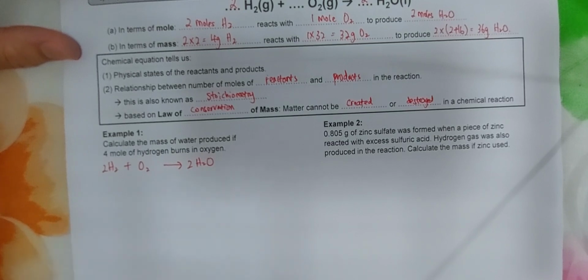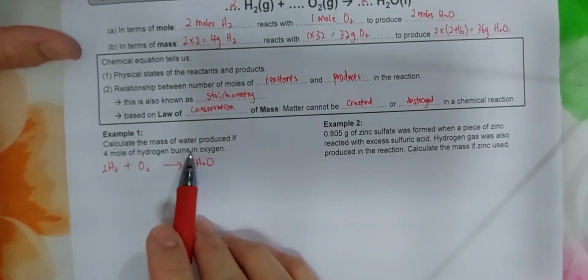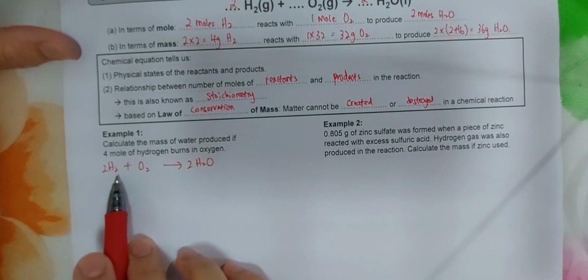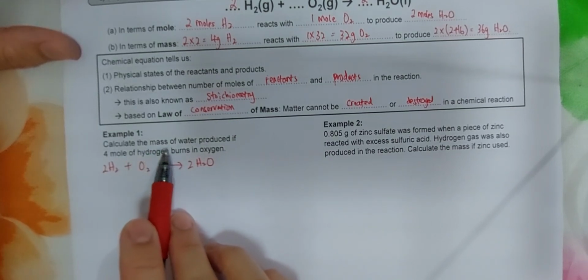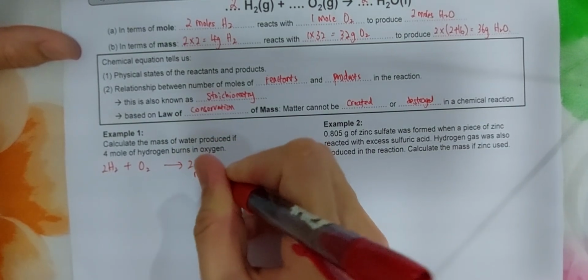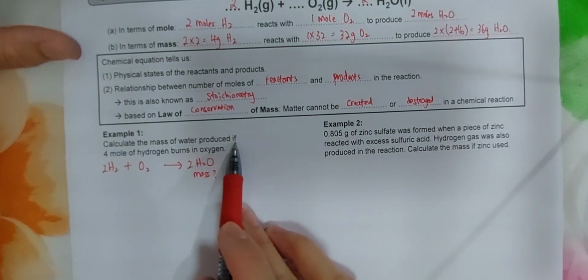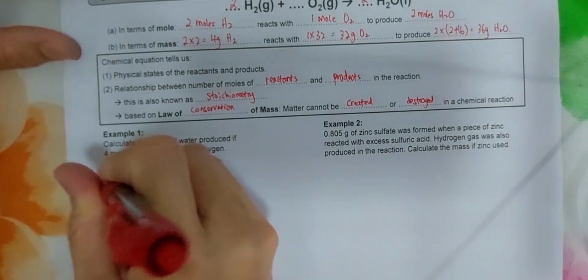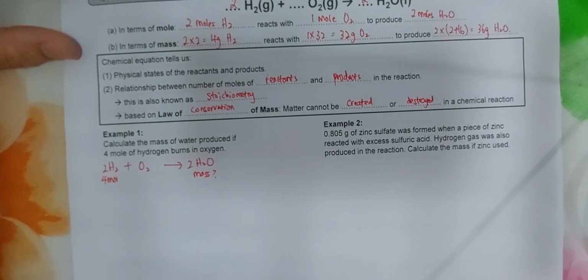Second step would be to write down the information given in the question above or below the chemical formula. In this case, you are supposed to find out the mass of the water. And what other information is given? 4 mole of hydrogen burns in oxygen.